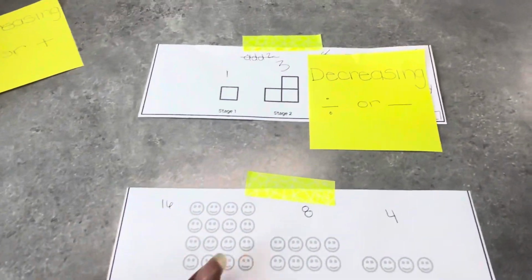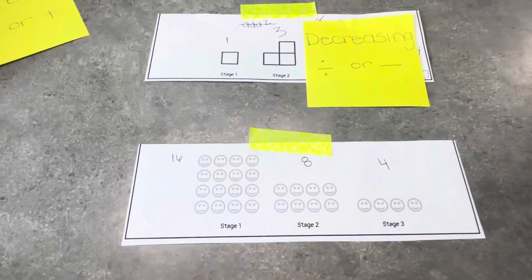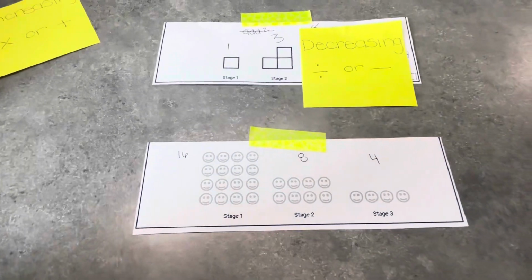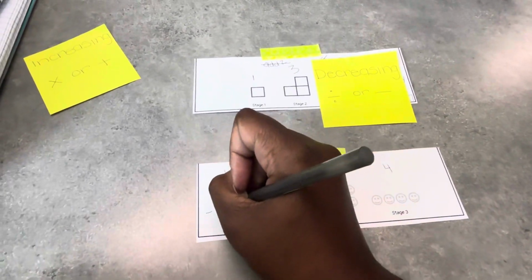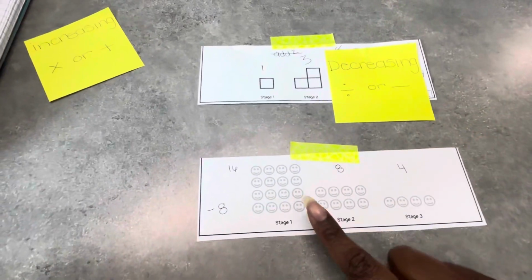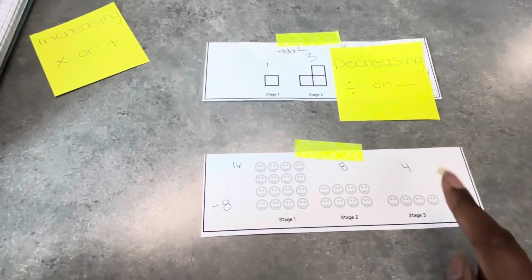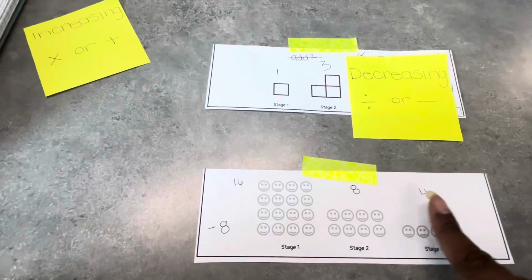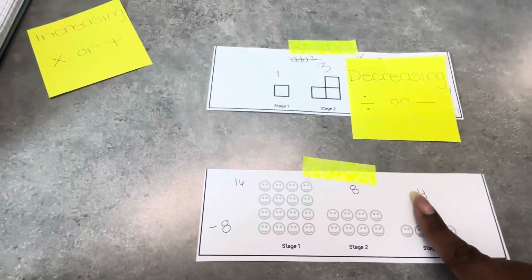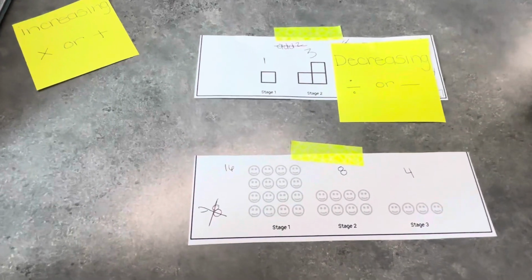Now, from 16 to 8, well, I know I could subtract 8, and that will give me 8, okay? So let's see if it's going to be subtract 8. So from 16, if I subtract 8, that will give me 8, but let's go on to the next one to see if I'm right. 8 minus 8 would be 0. I know that's not right here because I have a 4. So my rule cannot be subtract 8.